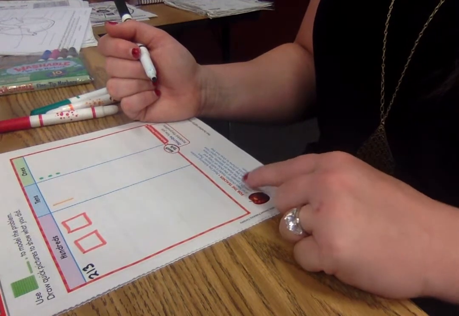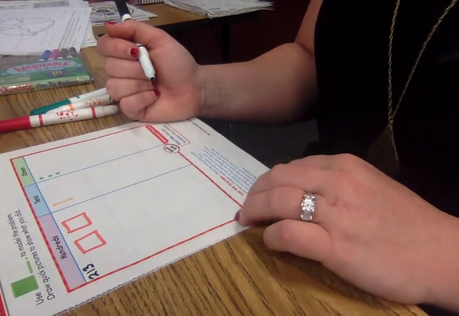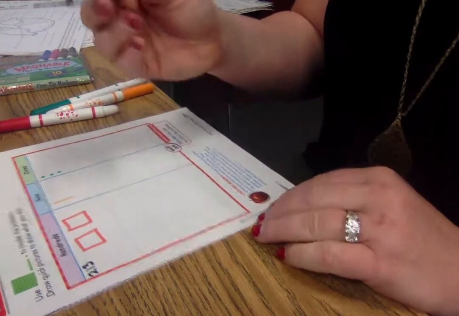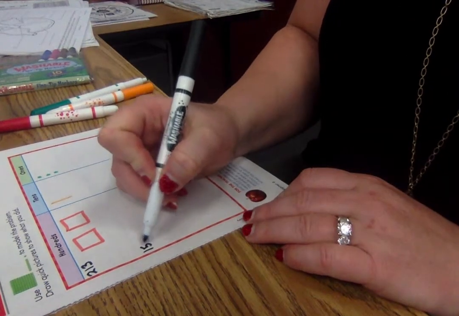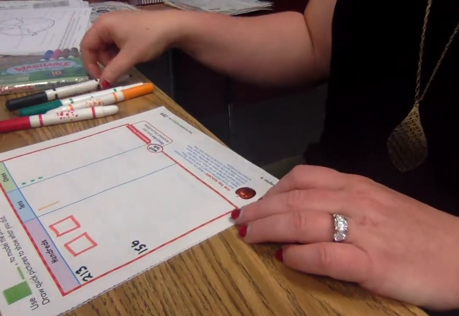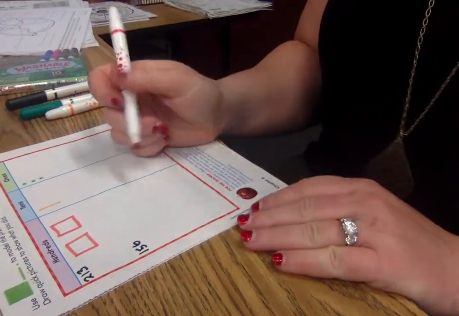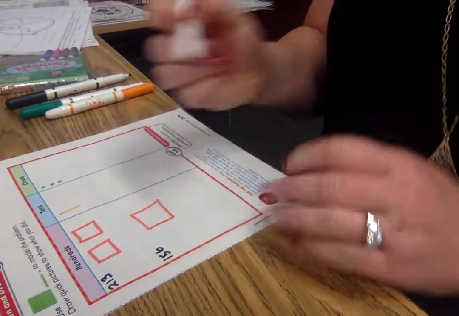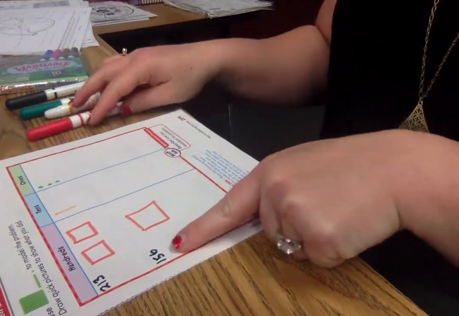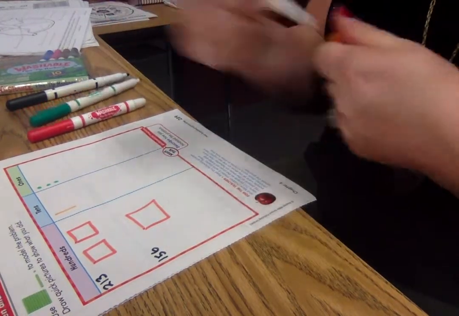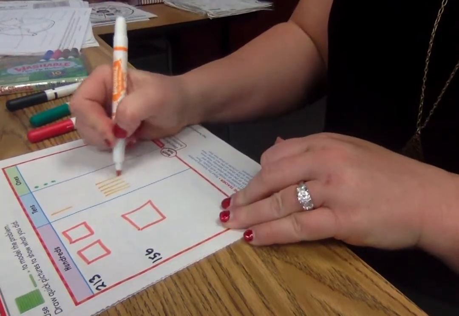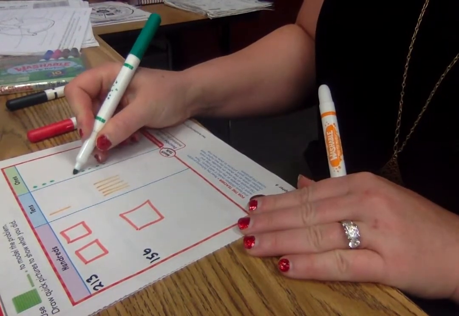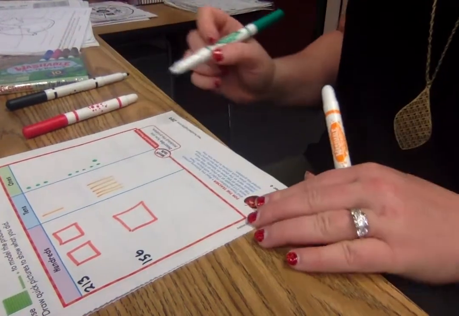So we know there's 213 people on Friday, and how many were on Saturday? 156. Very good listening. So I always need to write it down or I'll forget. That's why I have so many sticky notes. So we show that by drawing 100 or a square. 5 tens, 6 ones. 1, 2, 3, 4, 5, and 6.